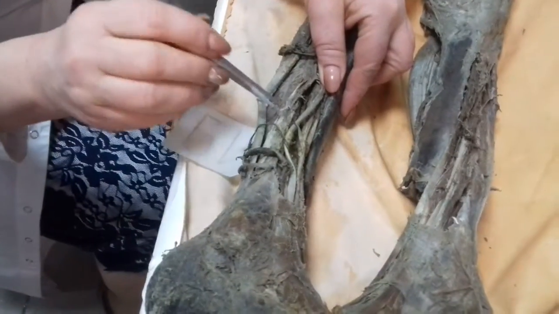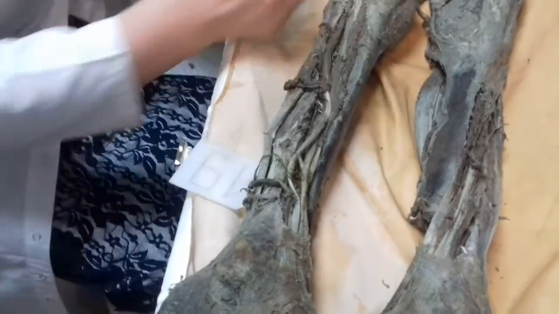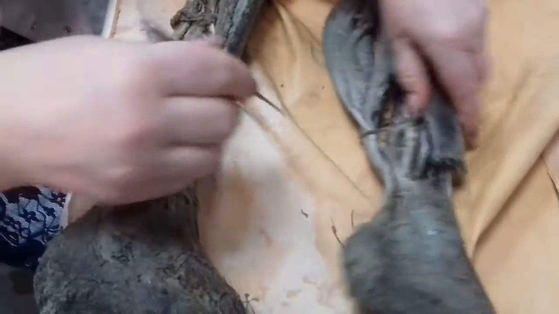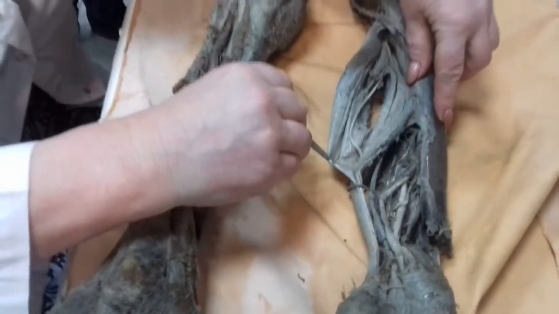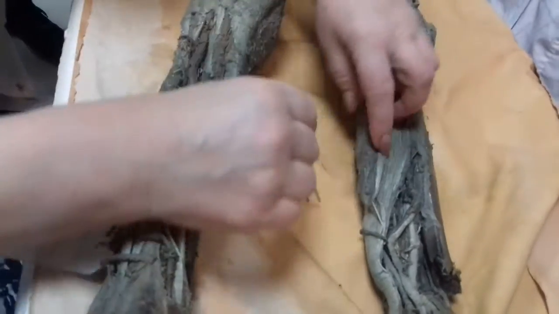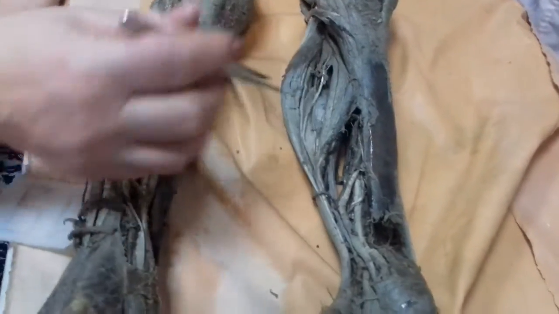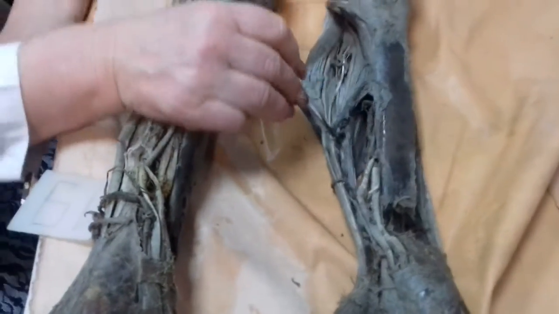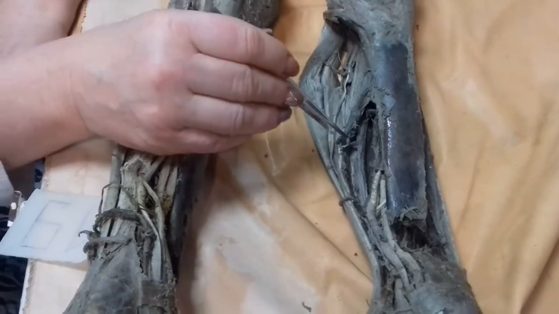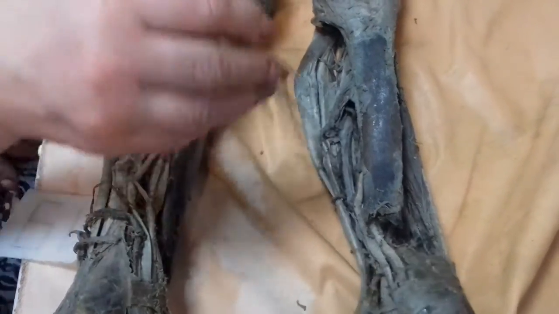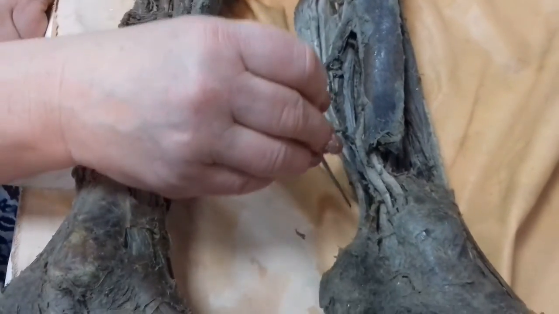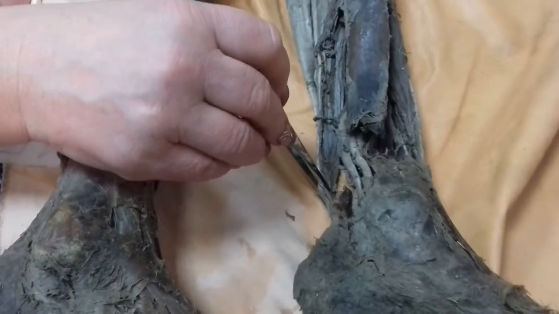Peroneus longus, peroneus brevis. Tibialis posterior. You can see gastrocnemius, one head, another head. Do you see two heads? Soleus. Together they are called triceps surae. Two heads of the gastrocnemius, one head of the soleus, they will make the triceps. Sura, this is leg from Greek. And they produce the calcaneal tendon.